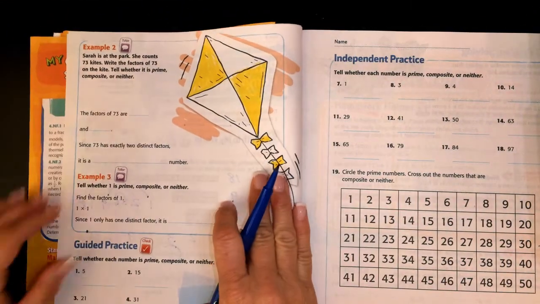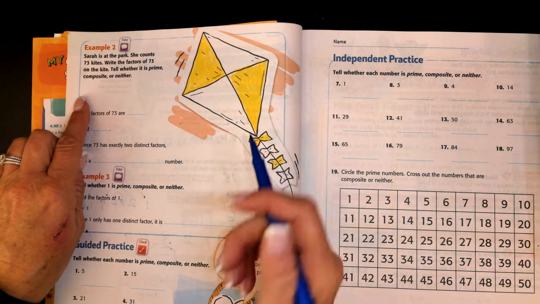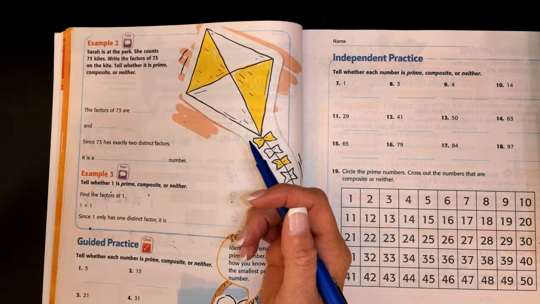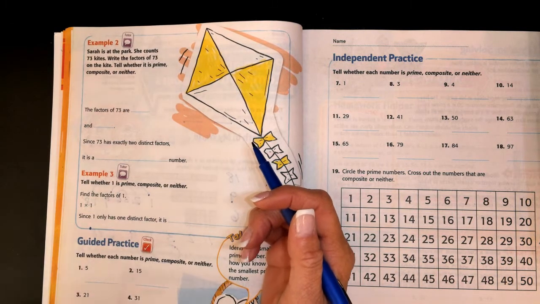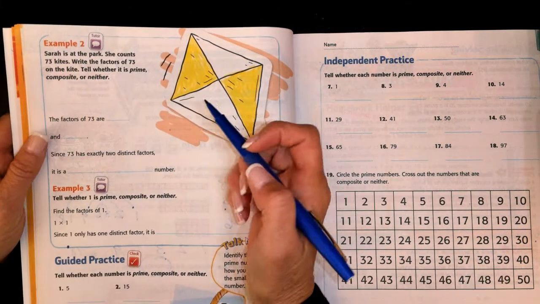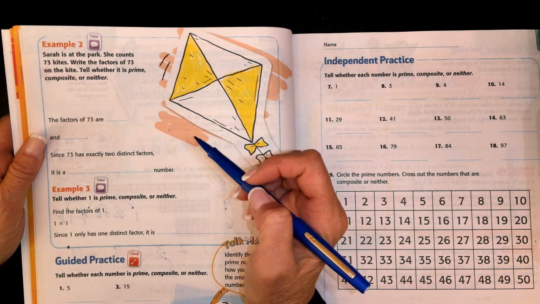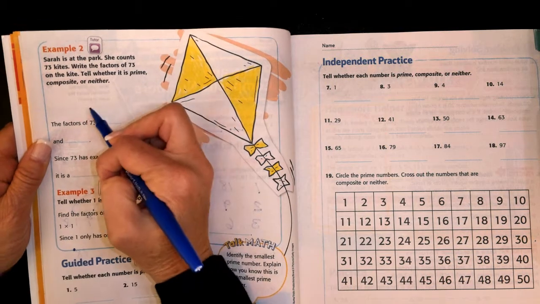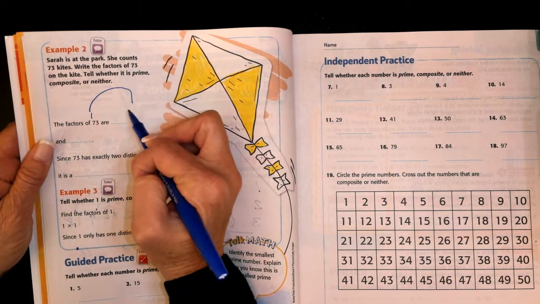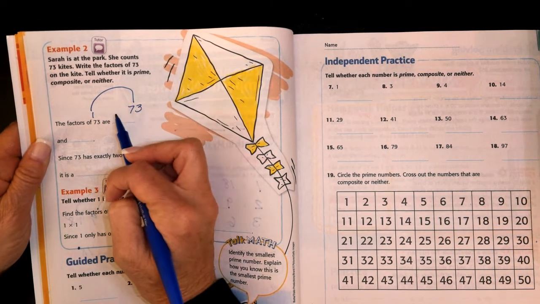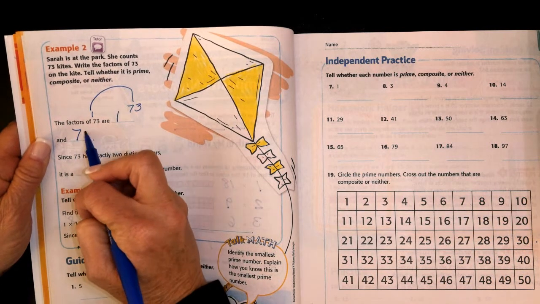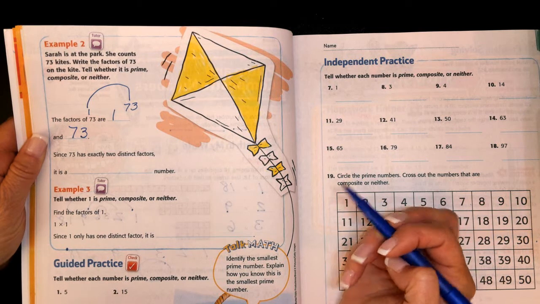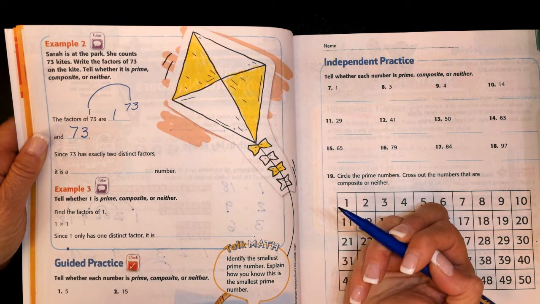So for example 2, it says Sarah is at the park. She counts 73 kites. Write the factors of 73 on the kite. Tell whether it's prime, composite, or neither. So I'm thinking of the different ways that I could make the number 73. Well, I know that I can always make it by multiplying it times 1. So we could do 1 and 73. But there's no other factor pairs that make the number 73.